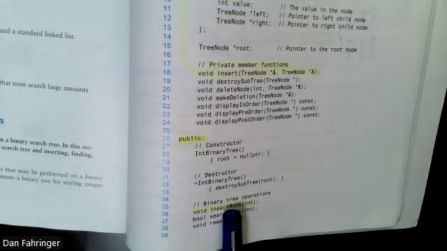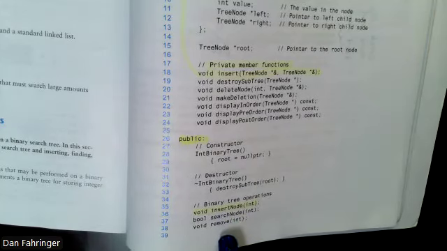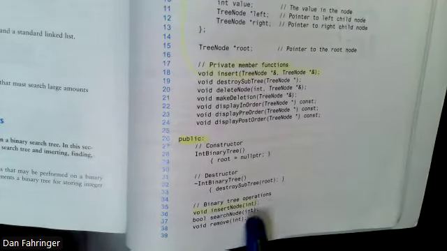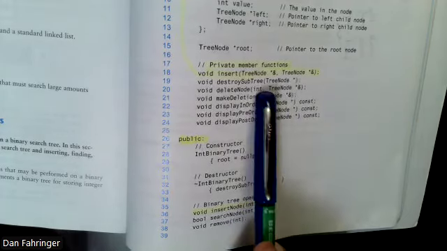There's insert, there's search, and there is remove. So what's going to happen is these guys are going to get called in your demo program. And then you're going to see what happens within these and how it's related to these.